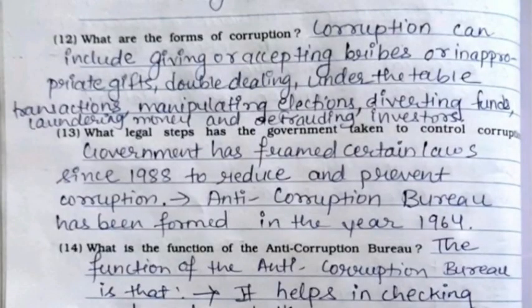12th one, what are the forms of corruption? Corruption can include giving or accepting bribes or inappropriate gifts, double dealing, under the table transactions, manipulating elections, diverting funds, laundering money, and defrauding investors. 13th one, what legal steps has the government taken to control corruption? Government has framed certain laws since 1988 to reduce and prevent corruption. Anti-Corruption Bureau has been formed in the year 1964.